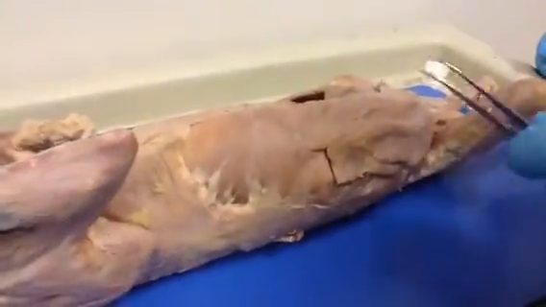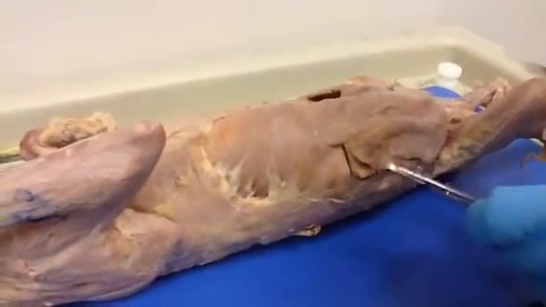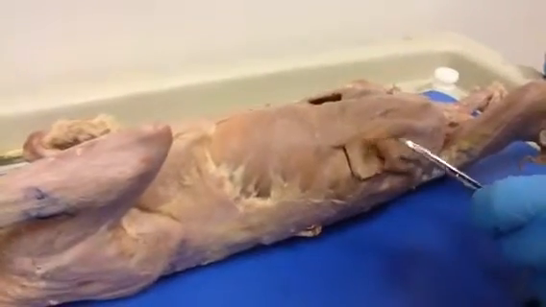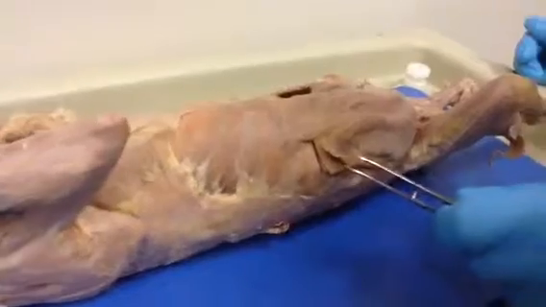The first layer, as you can see right there, is the external oblique. Its function is to compress the abdomen and flex the trunk. Its insertion is the white linea alba, and its origin is the fascia along the spinal column.